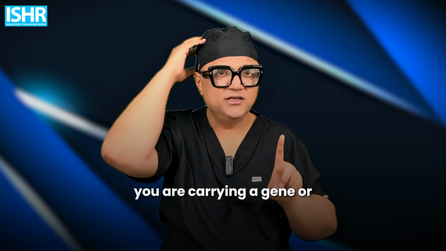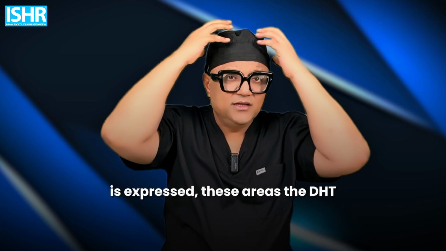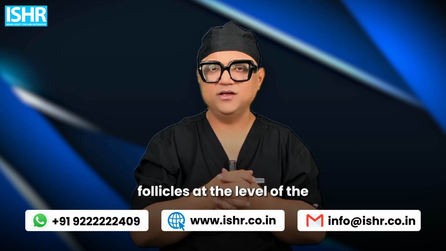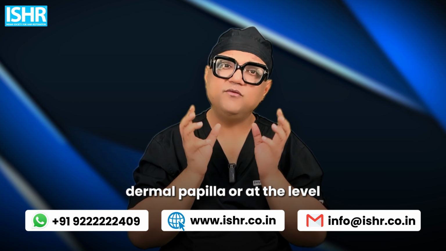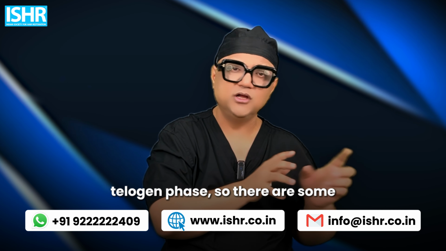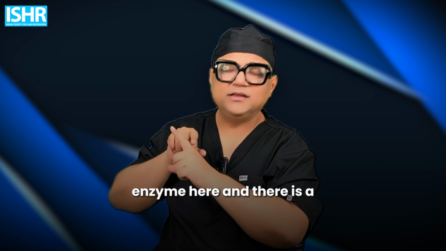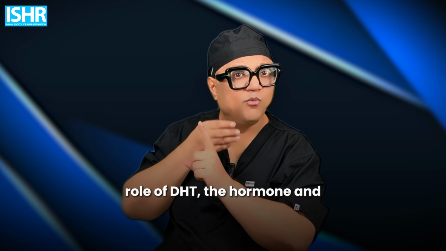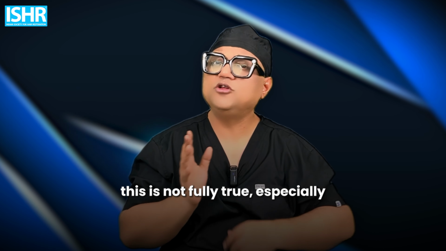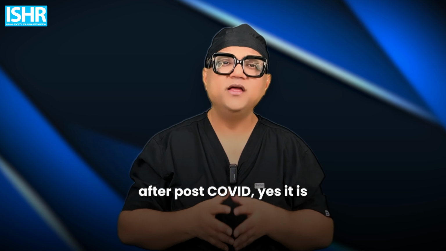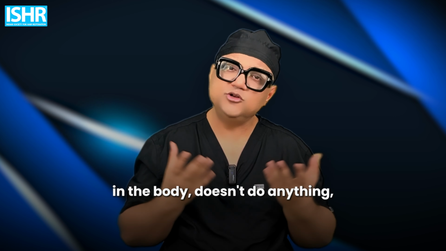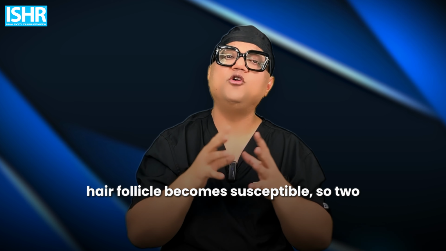So if you are carrying a gene which is expressed, in these areas the DHT may destroy or damage your hair follicles at the level of the dermal papilla or at the level of the blood vessels, so that your hair follicle will become thin, going into catagen phase and then telogen phase. So there are some enzymes here, and there is a role of DHT, the hormone, and the genetics. Traditionally, they say the hair at the back of the scalp is not affected by the genetics, but this is not fully true, especially post-COVID. Yes, it's a paradox. The same DHT creates more hair over here, more hair in the body, and doesn't do anything. But only in this area, the hair follicle becomes susceptible.